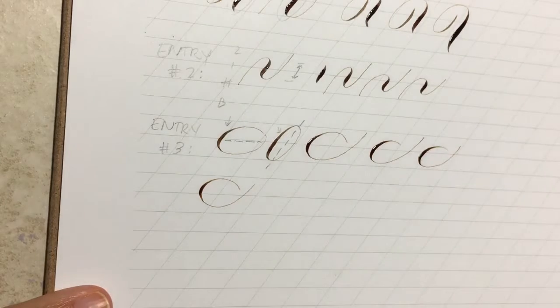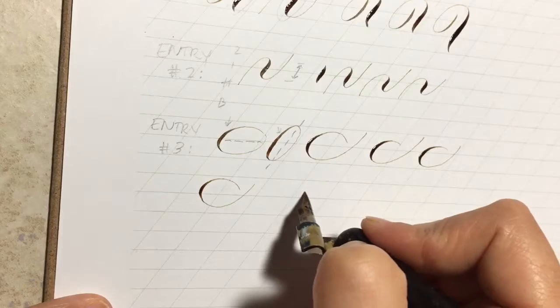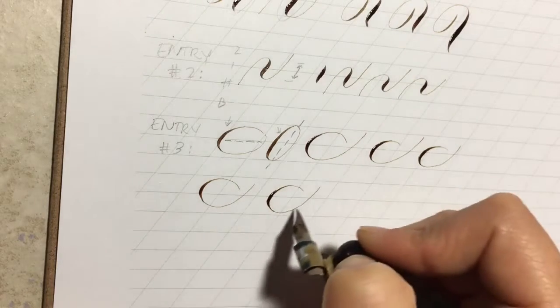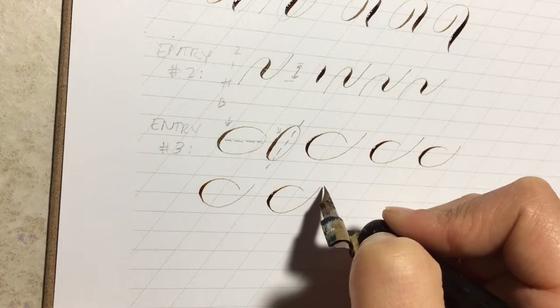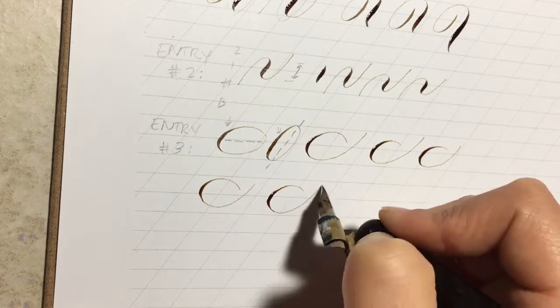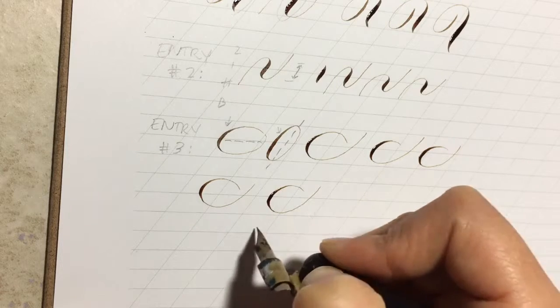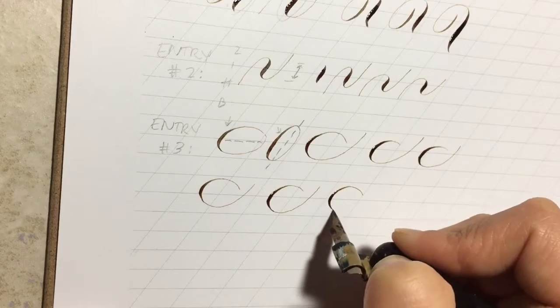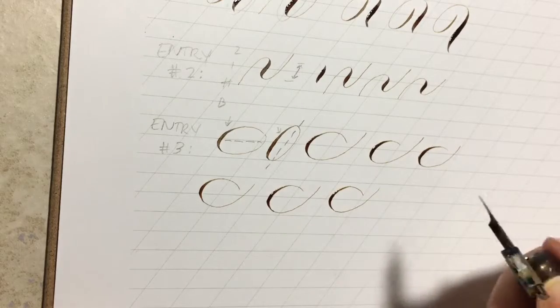You can play around with how far down you go, and then back up towards the second ascender. For some shapes you will continue and curve back inward, or maybe curve down, but this is the basic shape, the horizontal oval.